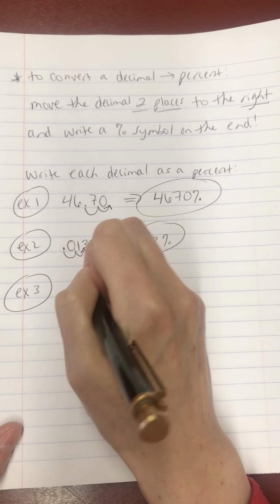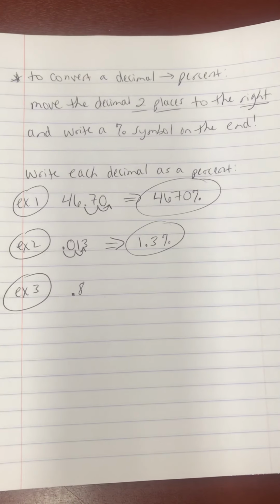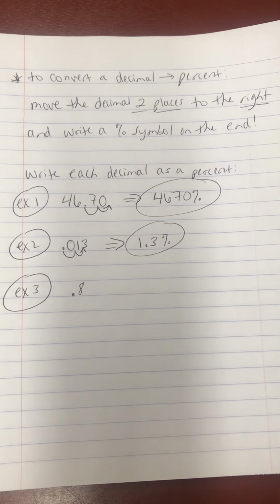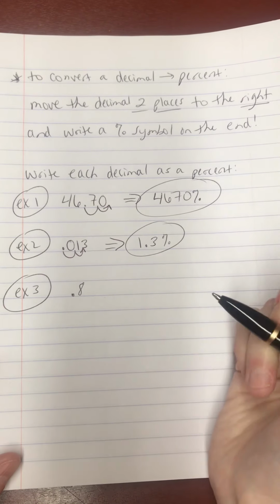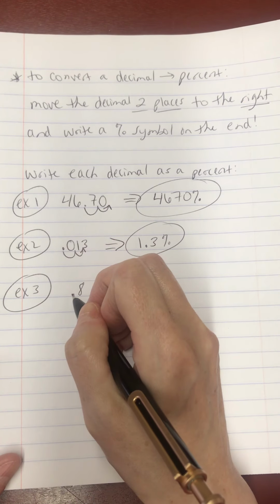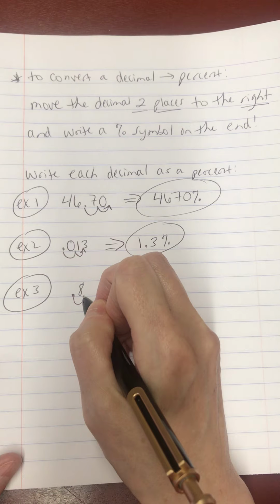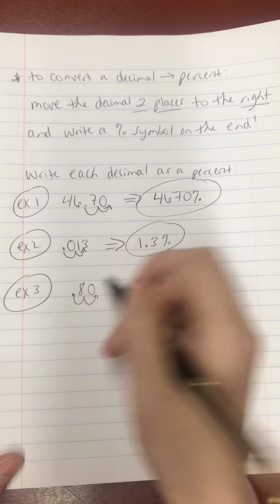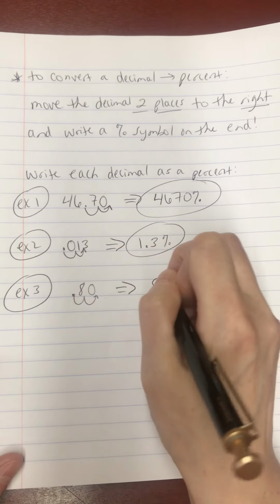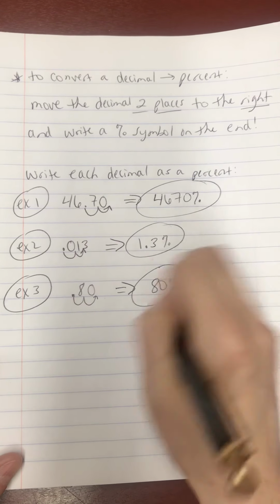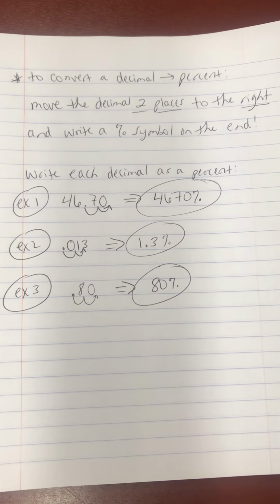How about the number 0.8? Just 0.8. We want to make that into a percentage. Again, we're moving it 2 places to the right. 1, we run out of numbers, so 2, so we're going to have to add a 0. So that means my final answer is 80%. Okay, so not bad. And that's really all there is to those. You're not going to really see anything any trickier than what I just showed you. So just be aware that you're moving the decimal 2 to the right if you're writing your decimal as a percent. And that's all there is to it.